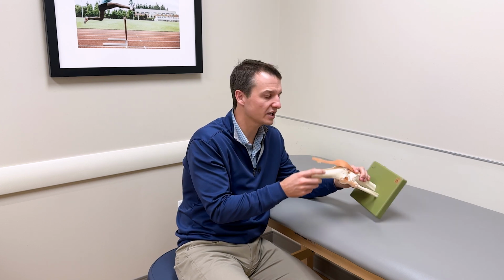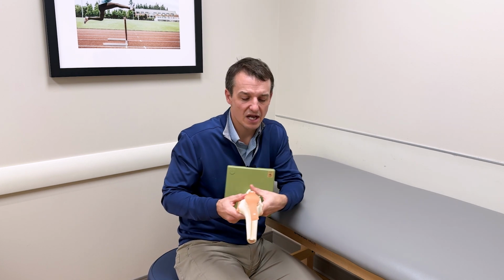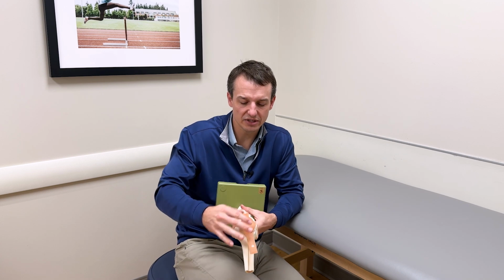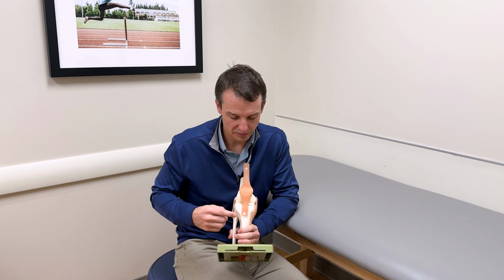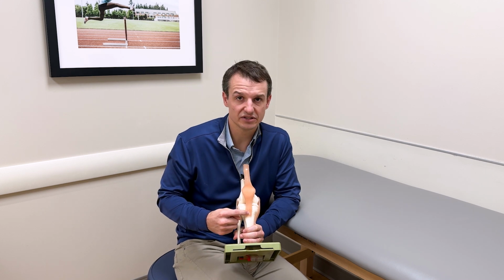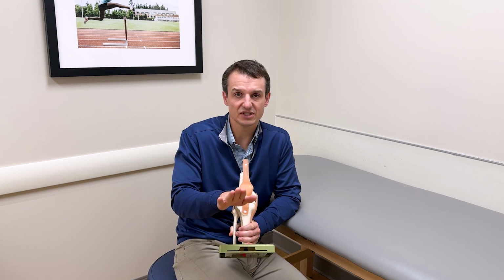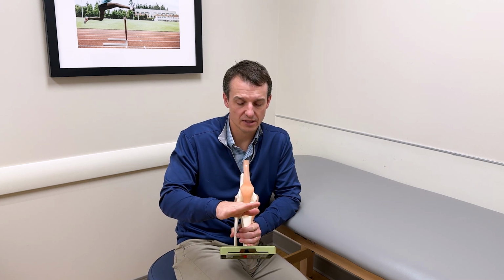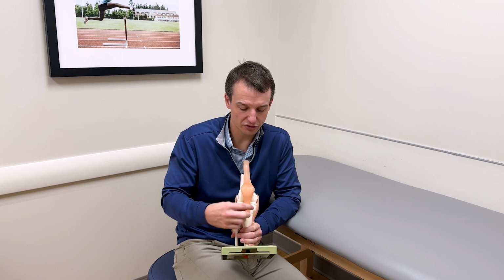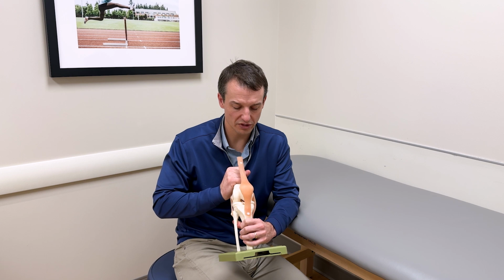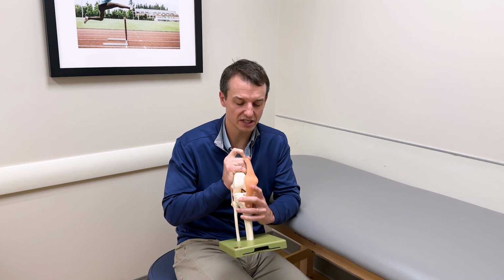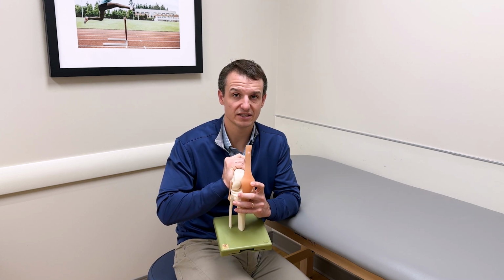And then the third thing I like to look at is the tracking of the patella. And so the patellar tendon attaches to the tibial tubercle. Sometimes kids have a rotational problem where their tibial tubercle is attached over here, and so when they're bending and straightening, their kneecap wants to track to the side.